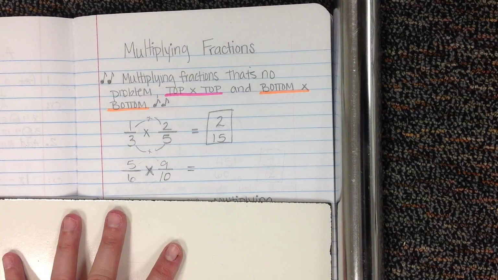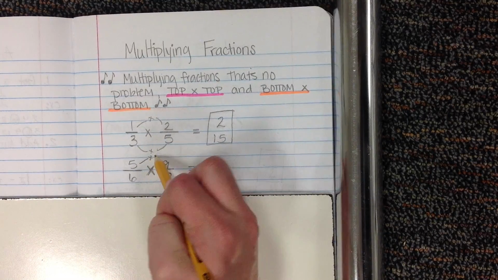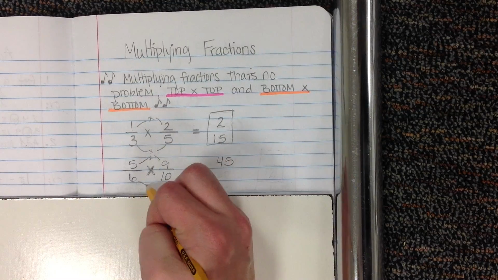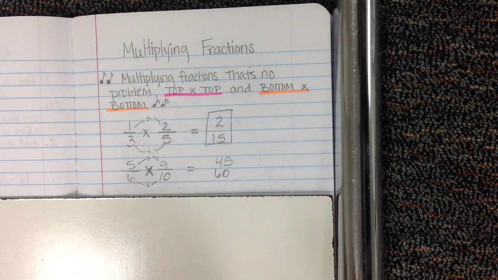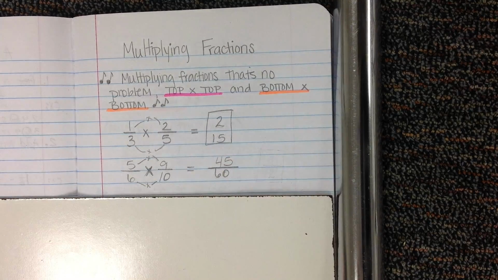Let's look at another example. Multiplying fractions, that's no problem. Top times the top, 5 times 9 is 45, and bottom times the bottom. 6 times 10 is 60. Well, this one's not simplified yet because I can divide something into my numerator and my denominator.